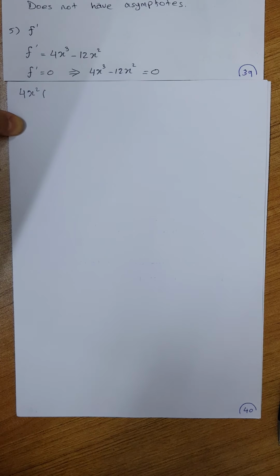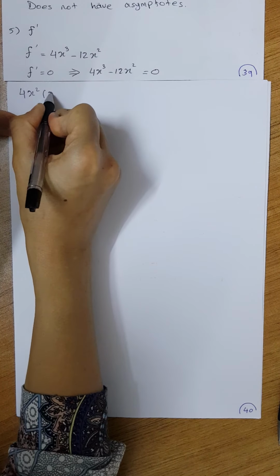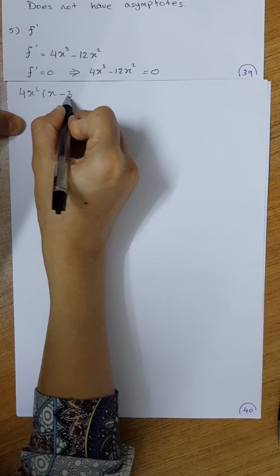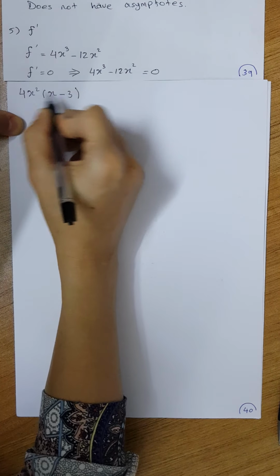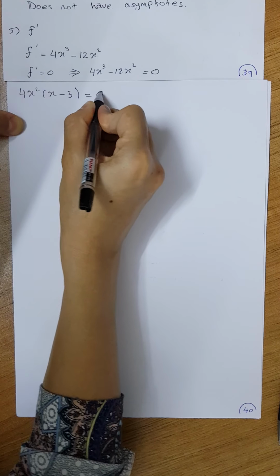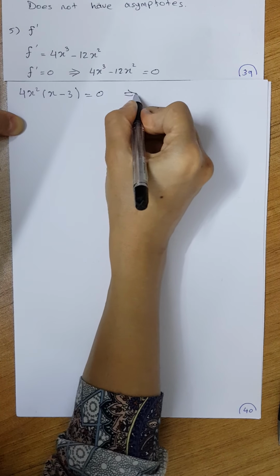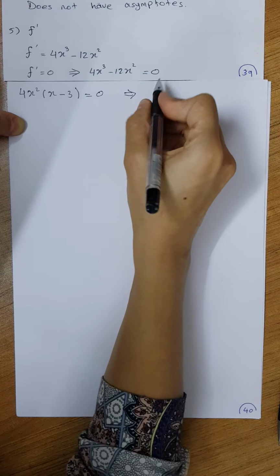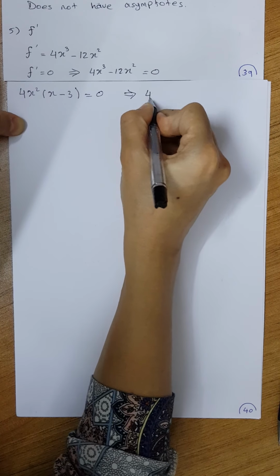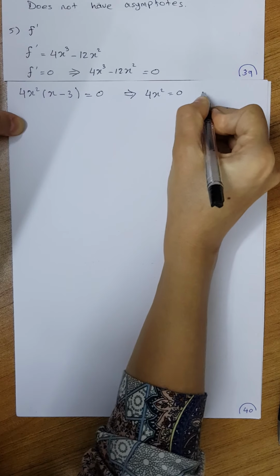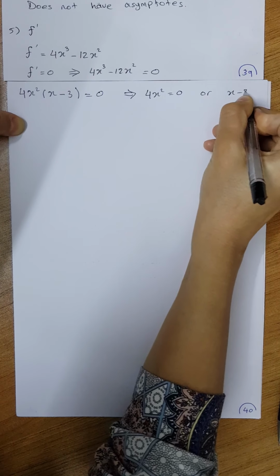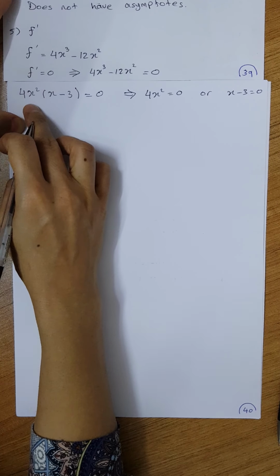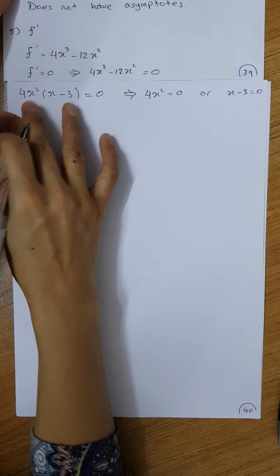If you look at the function, here x remains, minus, and here you have taken 4 out, so 3 remains. You have taken x squared out, so nothing remains from the x's. So that's equal to 0. Let's simplify it more. I mean, let us solve the equation. So 4x squared is equal to 0, or x minus 3 is equal to 0, because it's multiplication of two parts. Either this one is equal to 0 or that one.